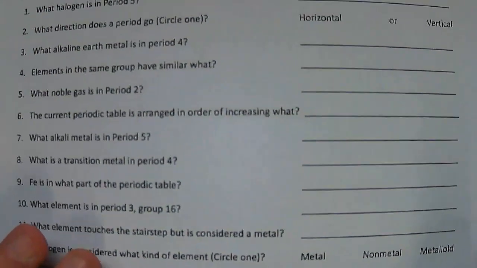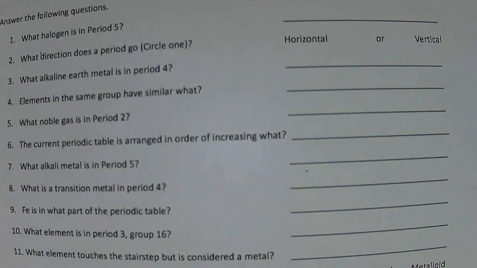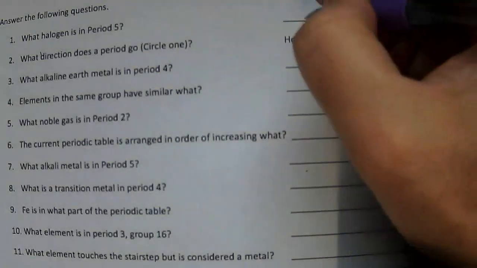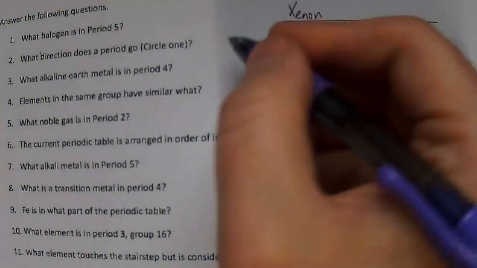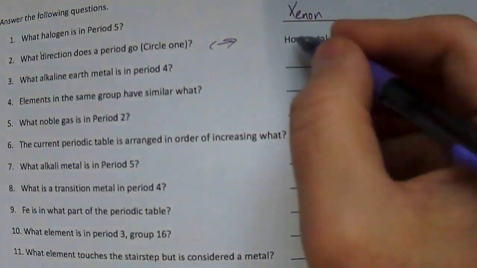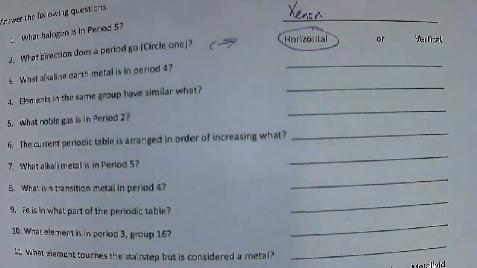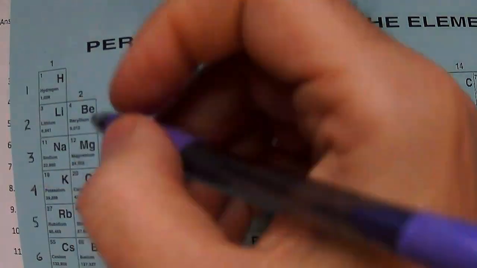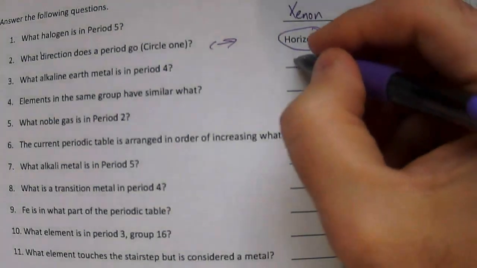And then the questions on the back, there's a bunch of questions, so we'll go over these. It says, what halogen is in period 5? So we look at the periodic table, 2, 3, 4, 5. That's going to be xenon. What direction does a period go? Periods go across here, so they go horizontal. Alkaline earth metal in period 4. Again, that's what we did on the front. So again, alkaline earth metals group 2. So we go here. So this is going to be calcium.